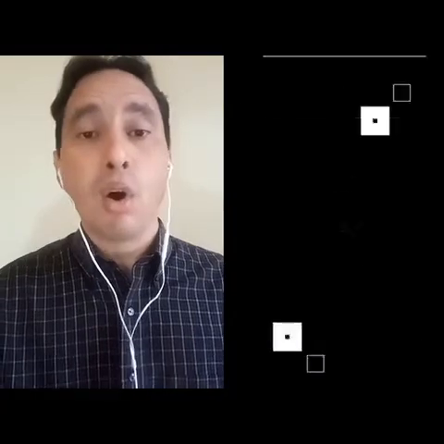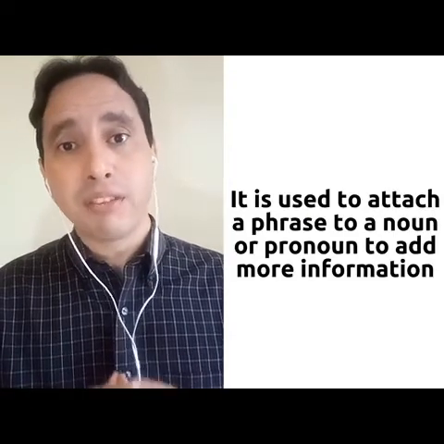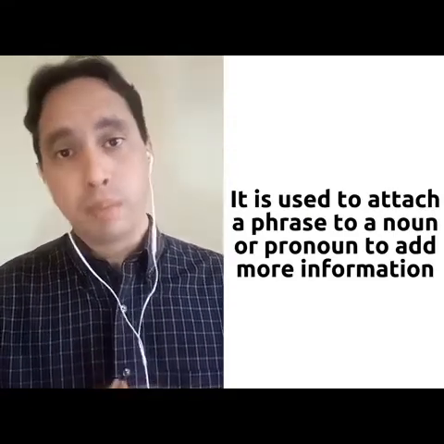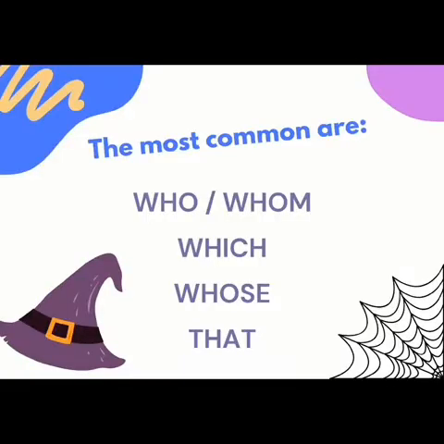They are words that we use in English as a link in a sentence in order to identify or provide more information about a person or thing previously mentioned. In other words, it is used to attach a phrase to a noun or pronoun to add more information. The most common are who, whom, which, whose, that.